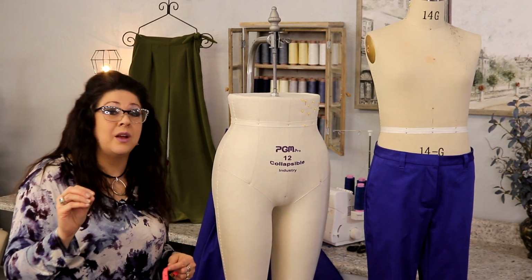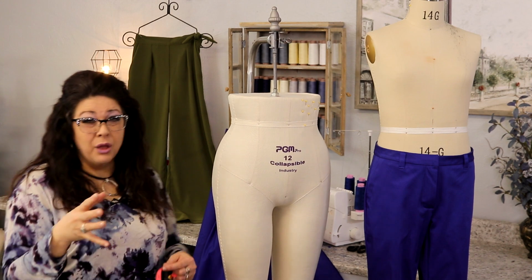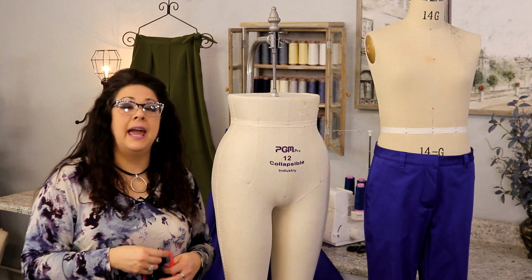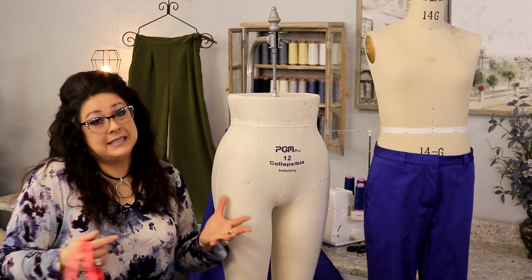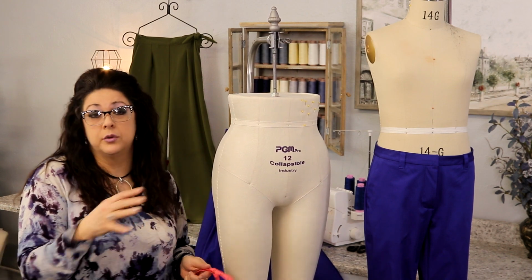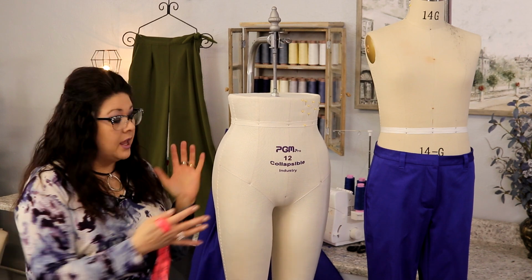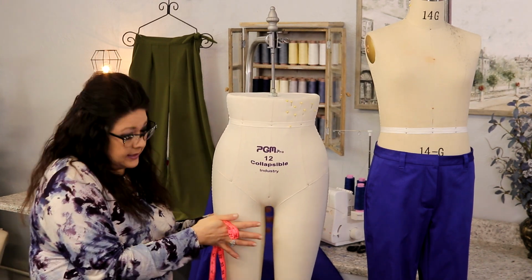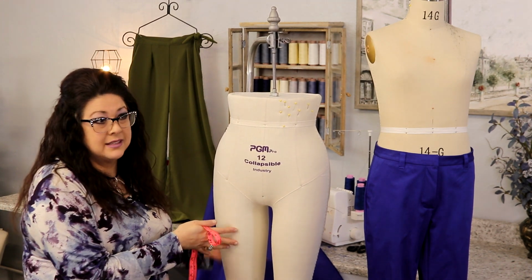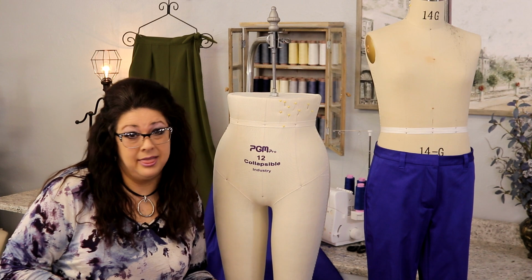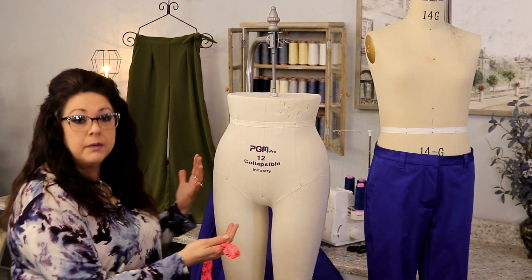But the last thing that I really want to kind of delve into is body mass. And typically, most designers create their patterns for a standard shape or a standard dress form. Even if I use this mannequin to make a pair of pants, you might look at that and say, okay, that does not look like my leg shape whatsoever or my hip shape.